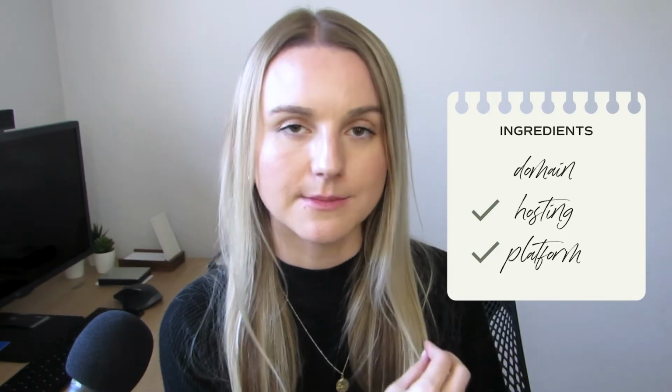SHOWIT takes care of 2 out of 3 of these pieces for you in one subscription. So they take care of the platform, that third piece, and also the hosting. So when you buy a SHOWIT subscription, you're not only paying to use the SHOWIT platform, but you're also paying to host your website on SHOWIT's servers.